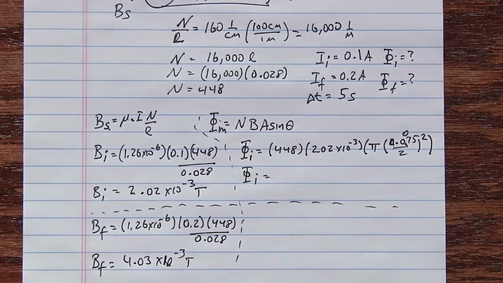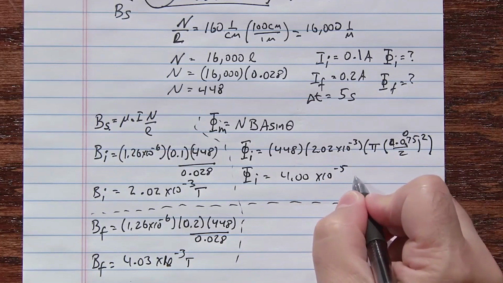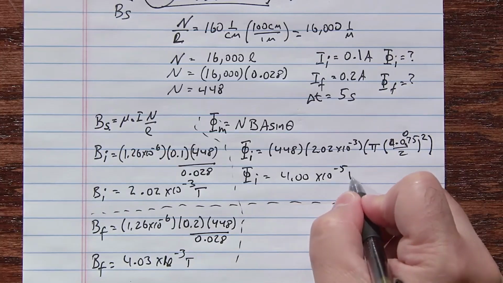Let's do that calculation. Phi initial is equal to 448 times 2.02 times 10 to the minus 3 times pi times parentheses 0.0075 divided by 2, and then I'm going to square what's in the parentheses, and I come up with 4.00 times 10 to the minus 5 Teslas times meter squared, which are actually Webers.